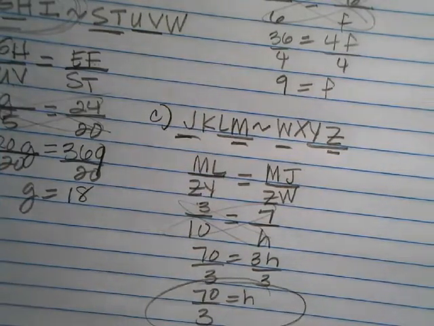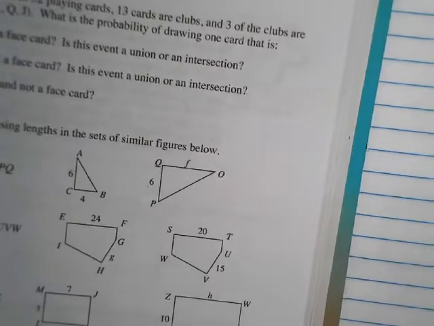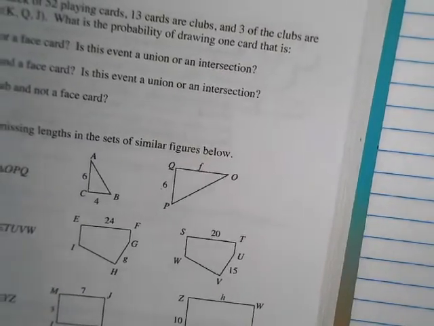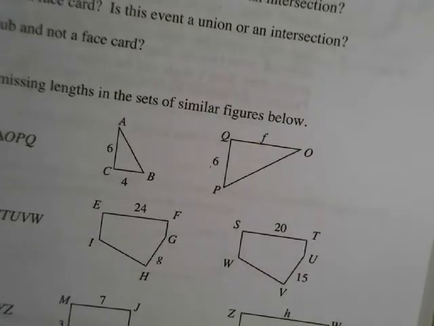Okay, part D, specify a sequence of transformations to map triangle ABC onto triangle OPQ. I keep saying I'm going to bring some tracing paper home, and then I forget to bring it, so I'm just going to grab a piece of paper.